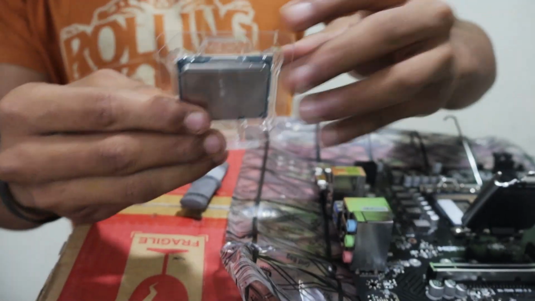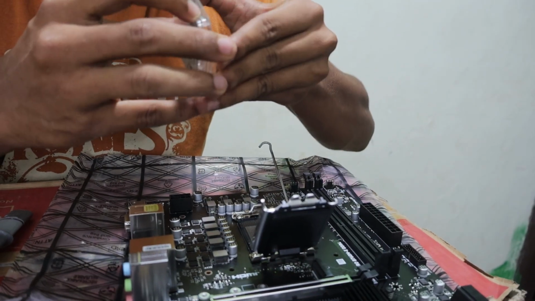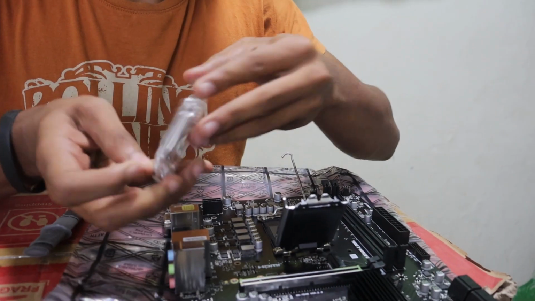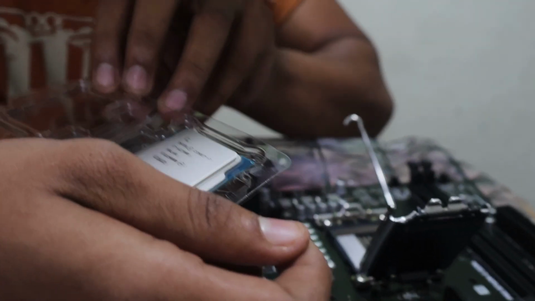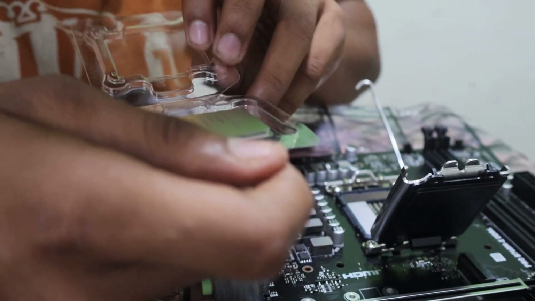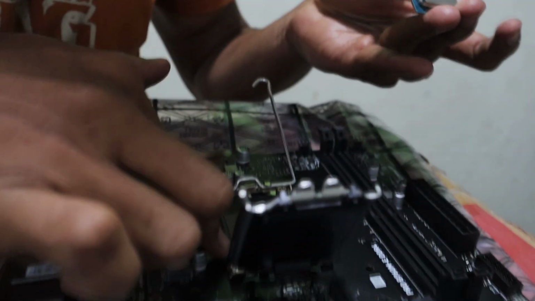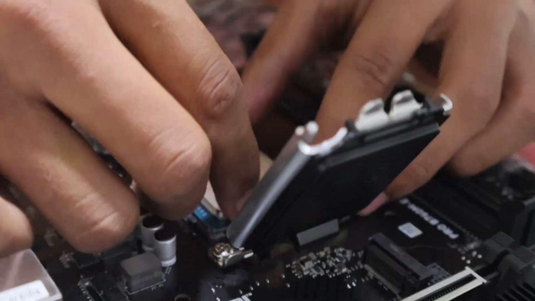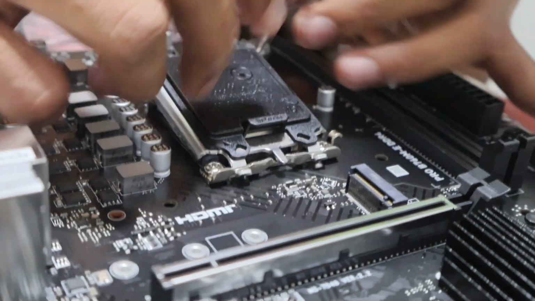We have to just remove it from the box. I know it may take time, but it is worth it. And I know I'm taking ages to open it up. As you can see, I finally opened it up, and there we go. Now I'm removing it gently. Now I have to align the small triangle on the left side corner of the processor to the small triangle on the left side corner of the motherboard. You have to just place it, don't apply much pressure, and put the cover on the top and lock it up.